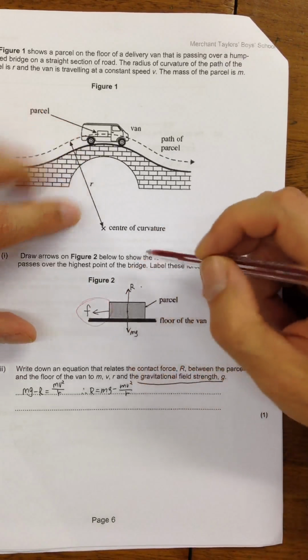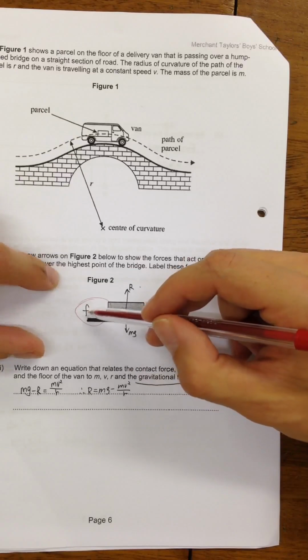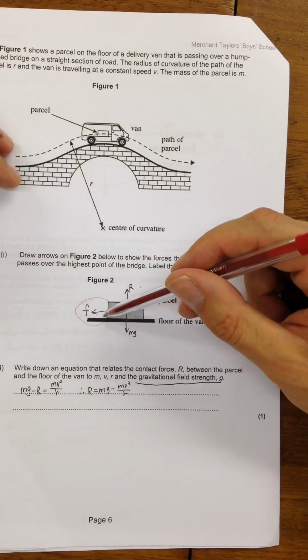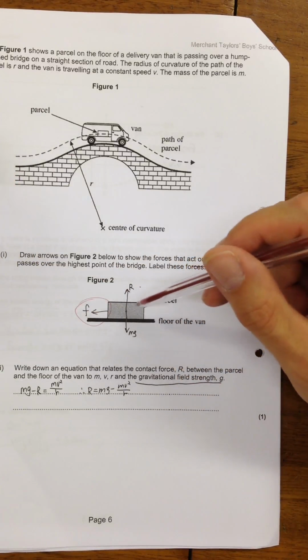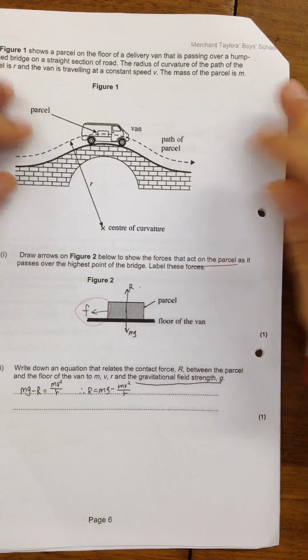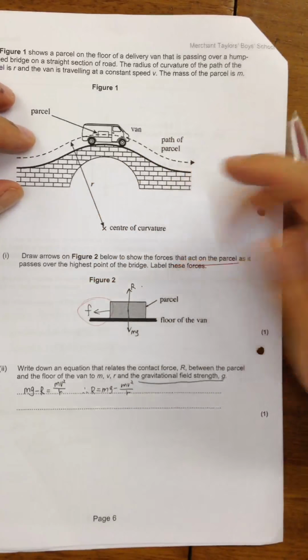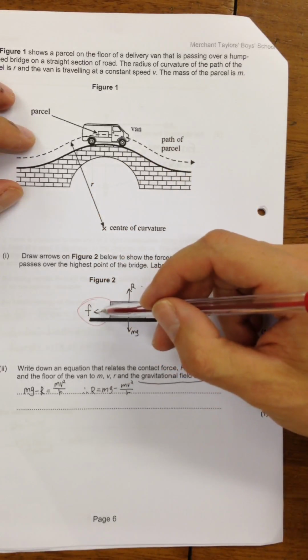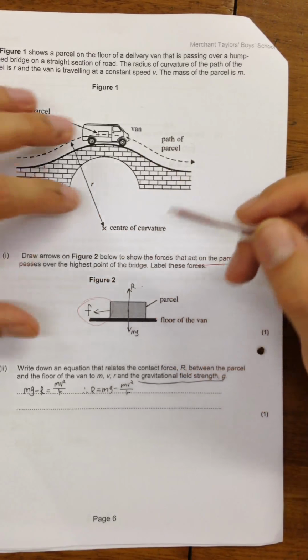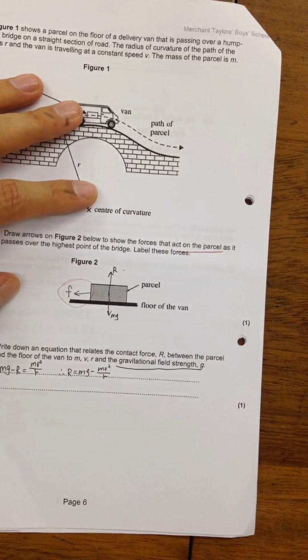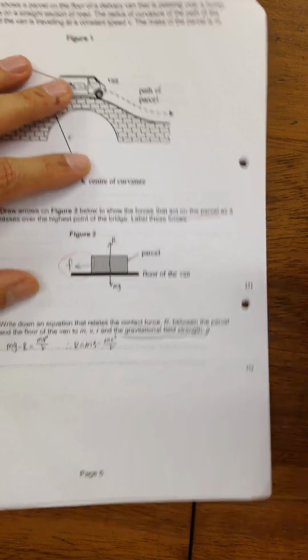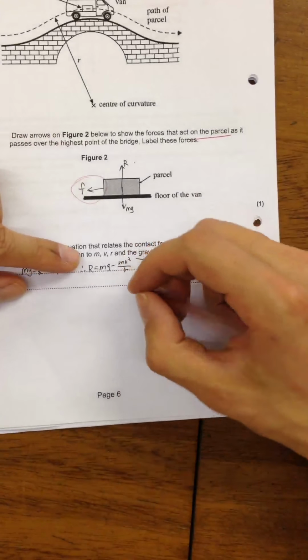This should not be here. I presume that this means friction. There's no friction force acting on the parcel. The parcel is not moving relative to the floor of the van. It's not sliding along the floor of the van. So there's no friction force. So that shouldn't be there. This is good.